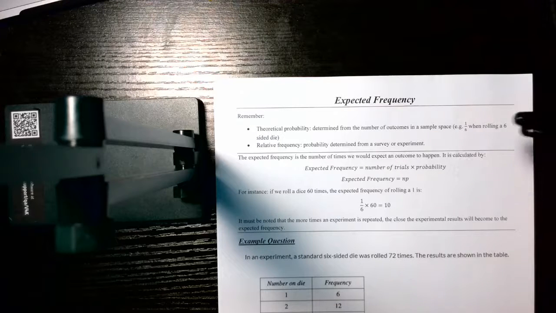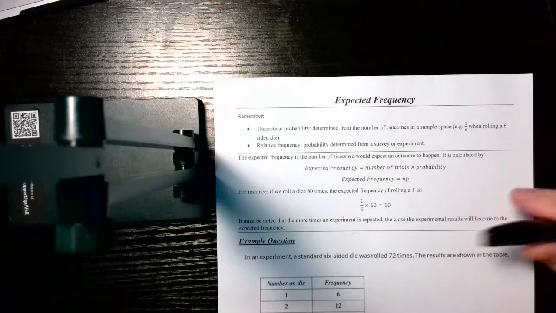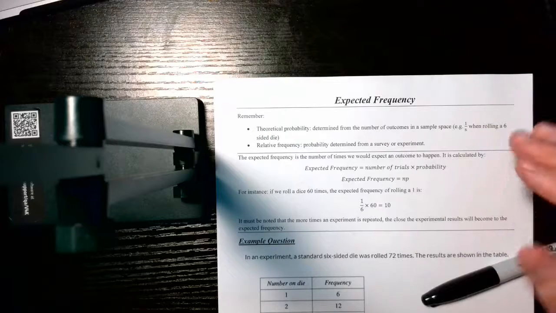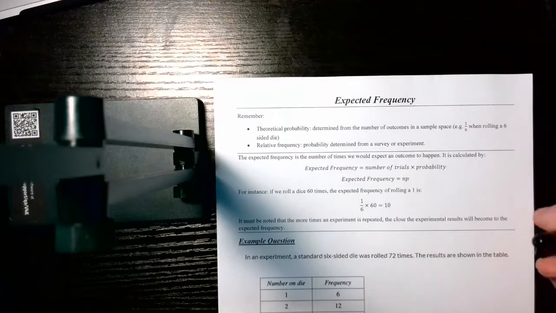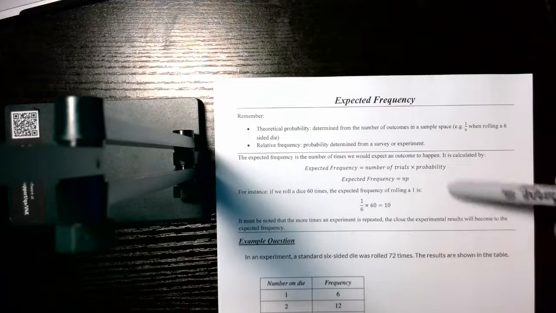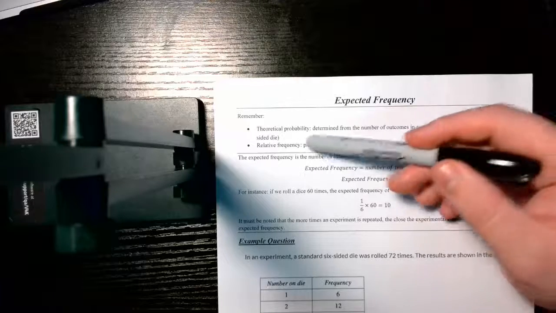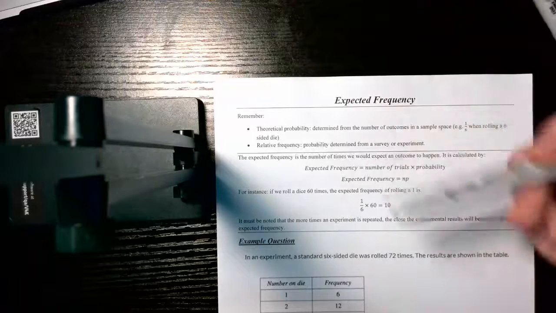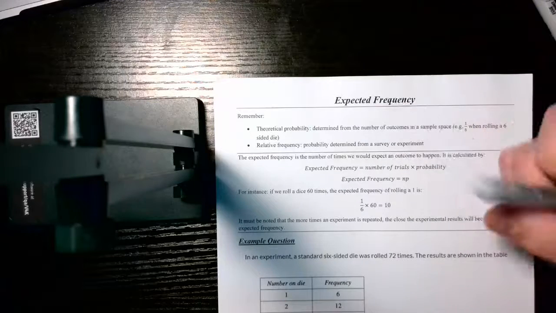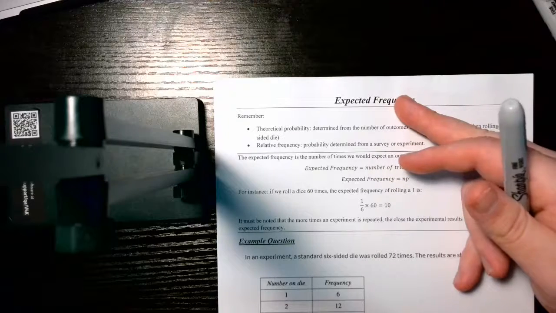Another example would be tossing a coin. We would expect, if the coin was unbiased, to come out heads and tails 50% of the time each, but in actuality, that doesn't happen. So theoretical probability and experimental probability, or relative frequency, are slightly different from each other. That brings us to what we're here to talk about today, and that's expected frequency.